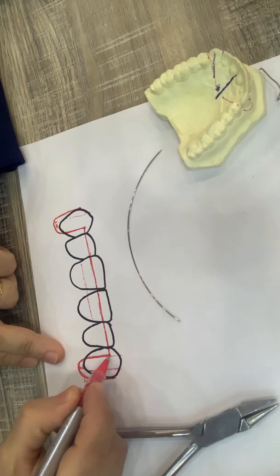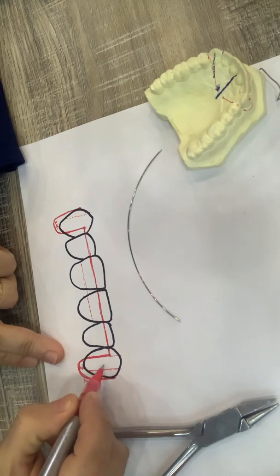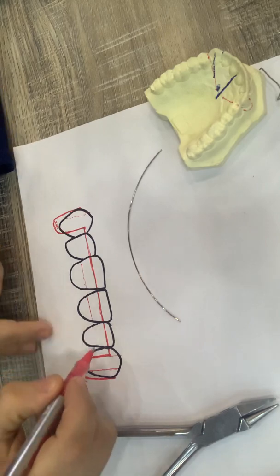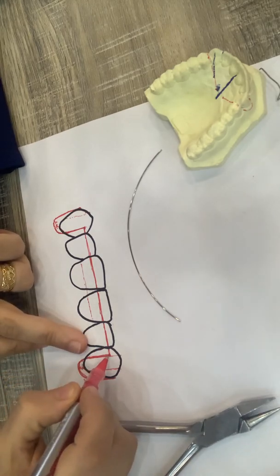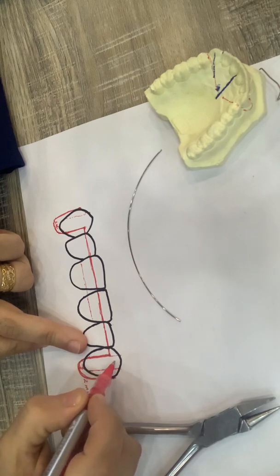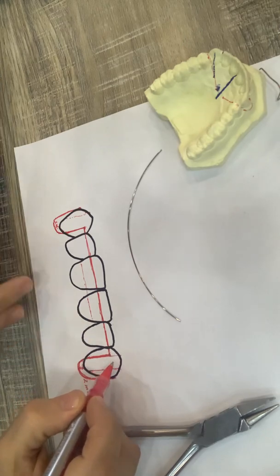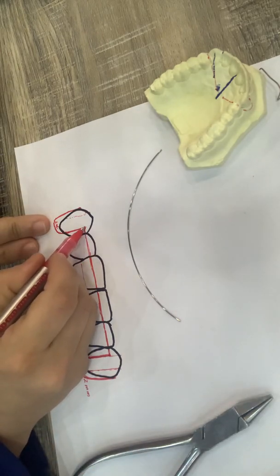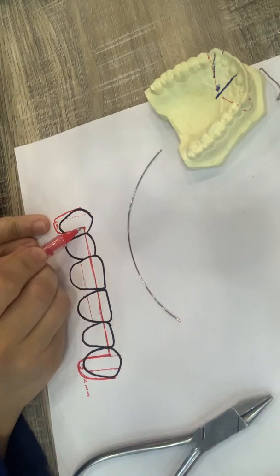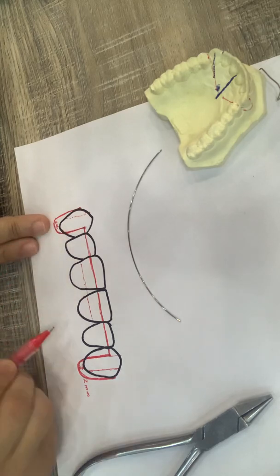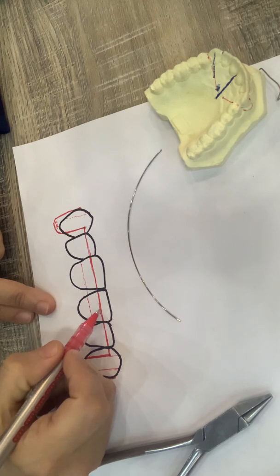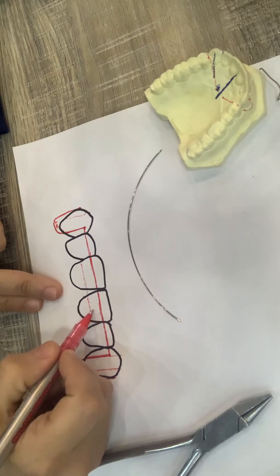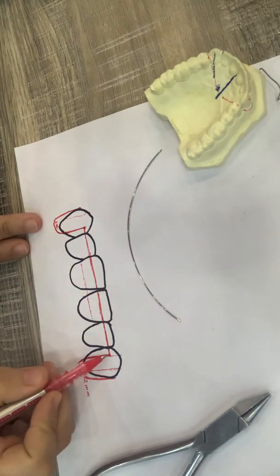We should divide the canine into thirds: the distal, middle and medial third. The labial bow extends from the junction between the middle and medial third to the same point on the other side, and its height should be located at the junction between the incisal and middle third, like this.